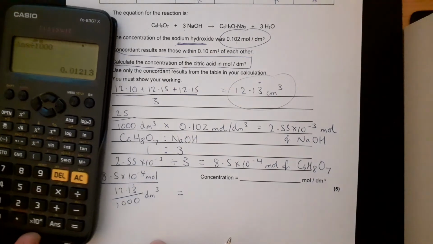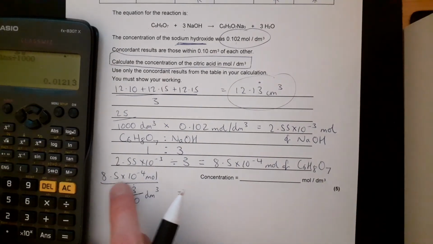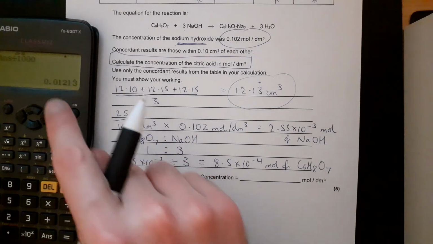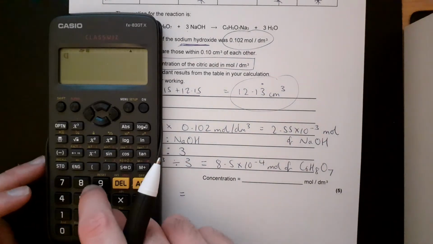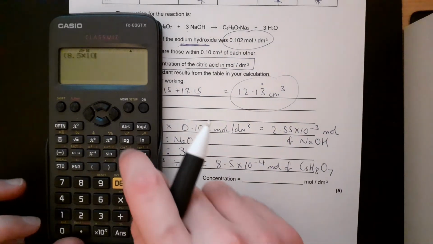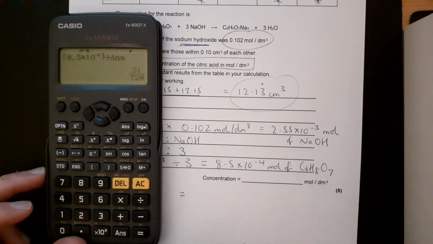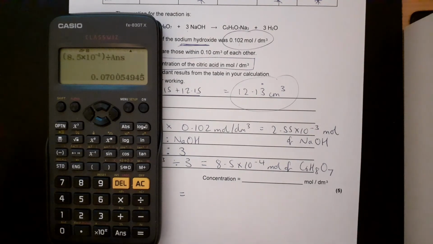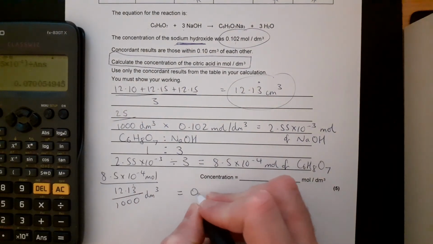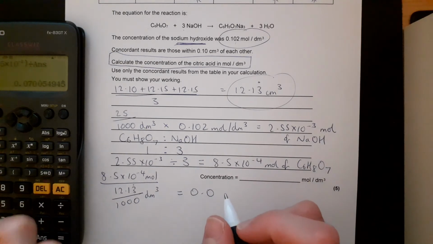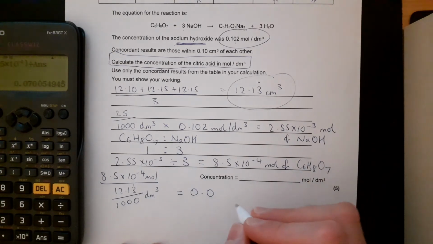So now I've got that number, and now I want to do 8.5 times 10 to the minus 4 divided by this. So put that in a bracket, 8.5 times 10 to the power of minus 4. And now if I divide that by my answer, I should get something more sensible. 0.07. That looks more like it. Okay. I had 0.00007. That was definitely dodgy.